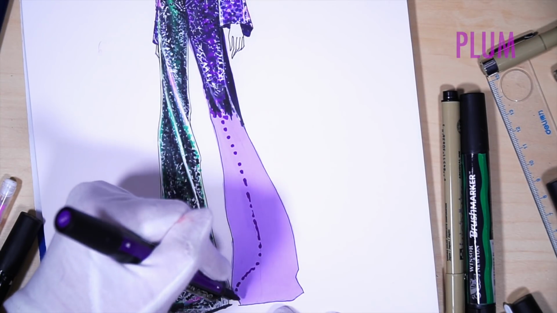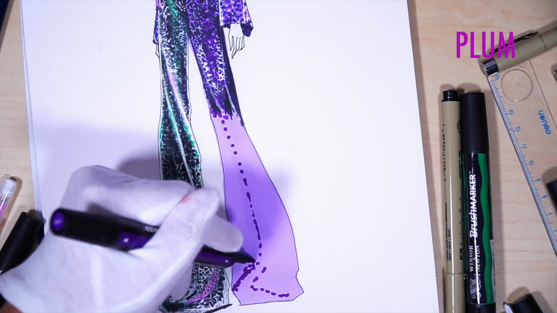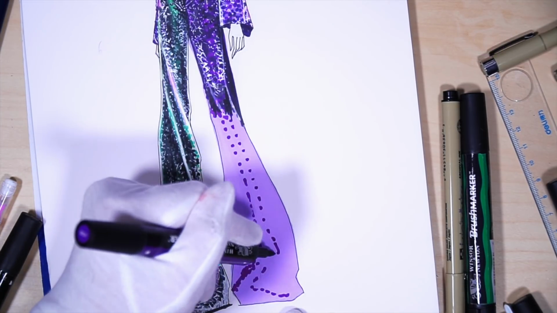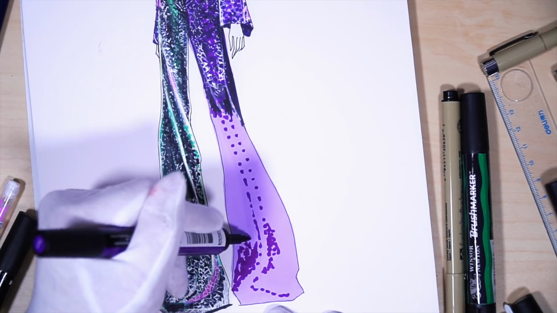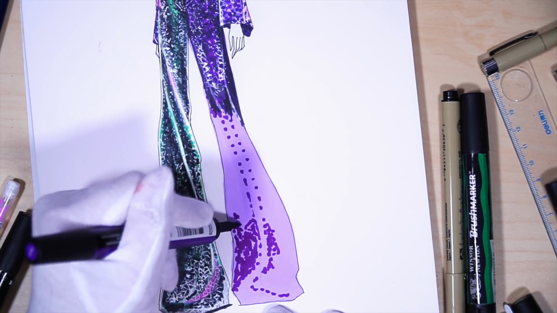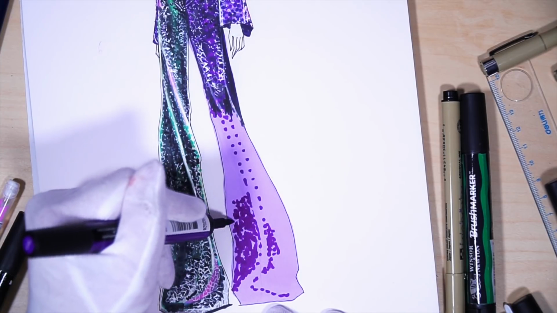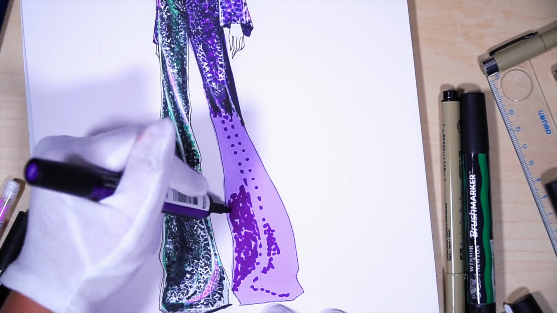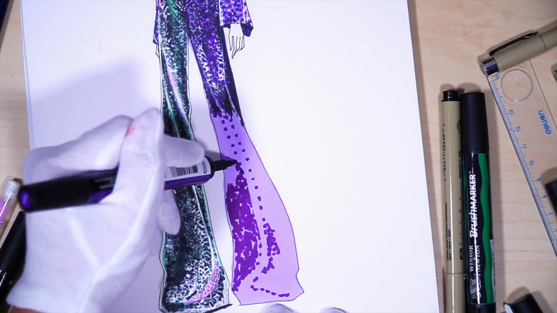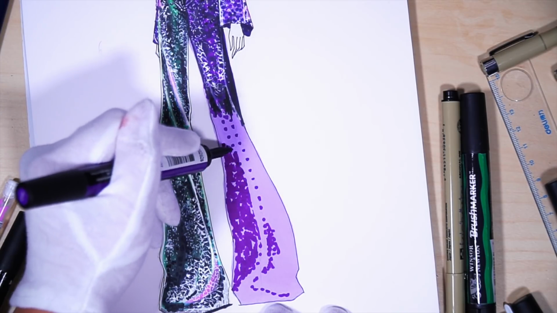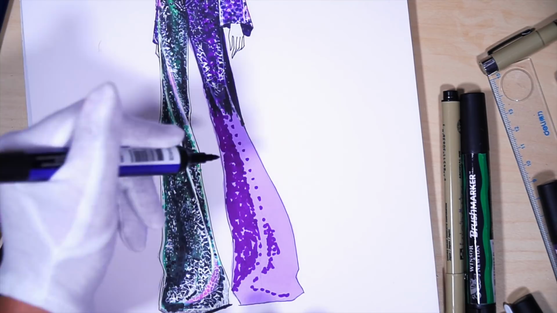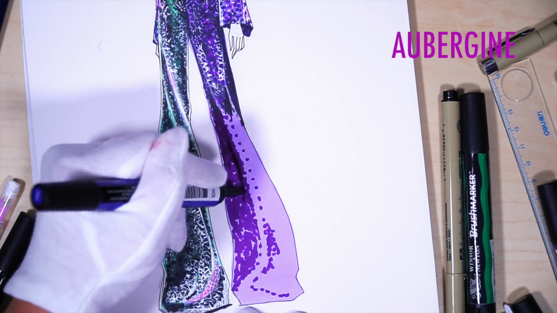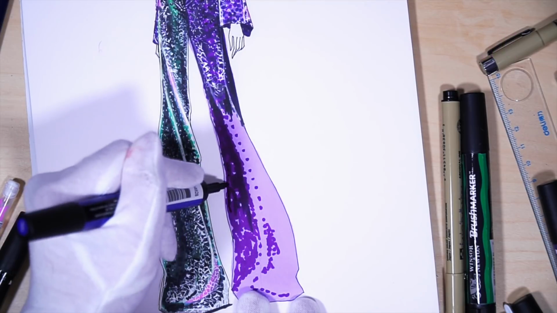Here I define the path of the top of the wrinkle that will be light, and on the sides I'm adding these dots. If you draw fast, they will blend and look like this. At this point I'm a bit tight, so I draw lines. So I used plum, now I'm using aubergine, which is darker but a very similar color.